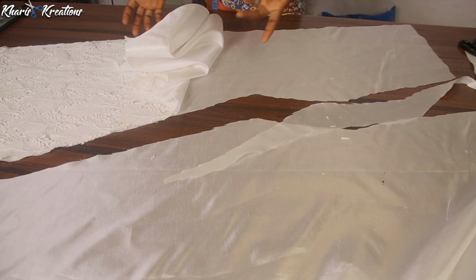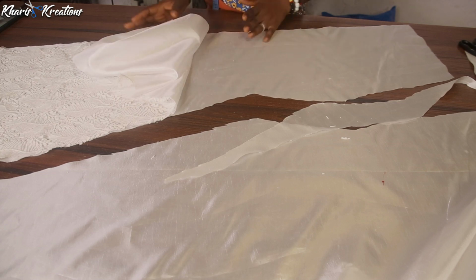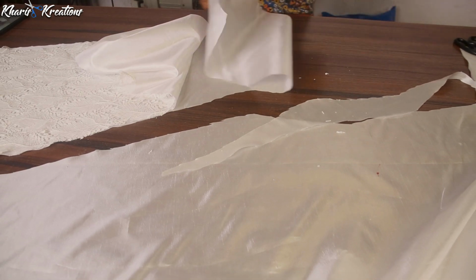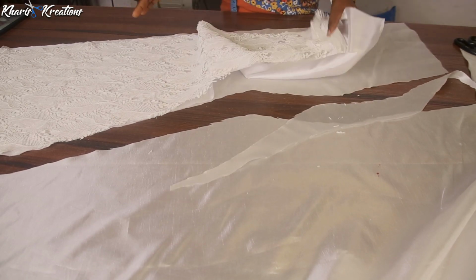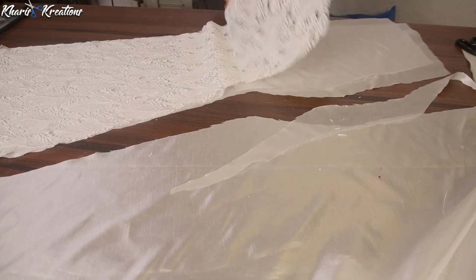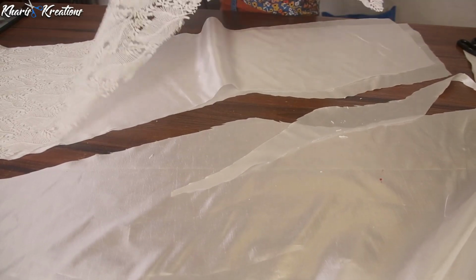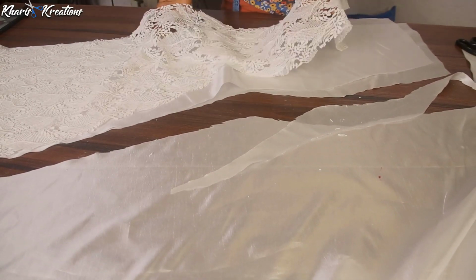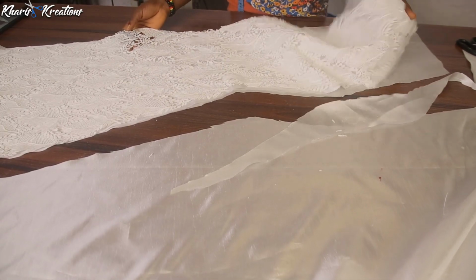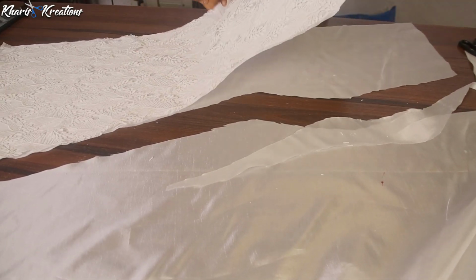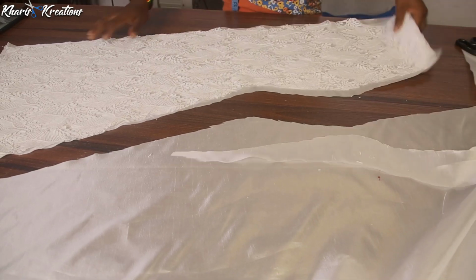Now on your fabric, I have cut out two different linings. On the first, you can iron your stay. If you want to iron your stay, you iron it on the first lining, which is going to serve as the support fabric. And then you have the other lining as your main lining.